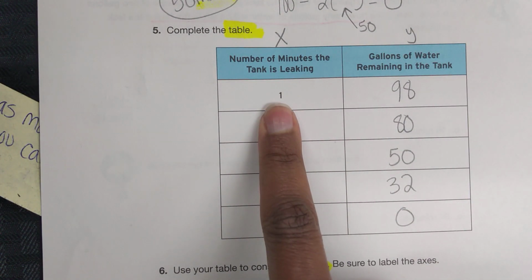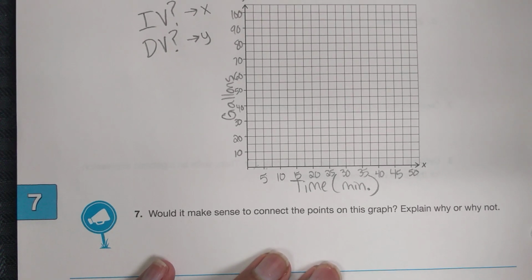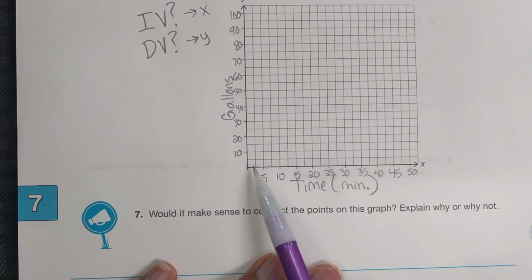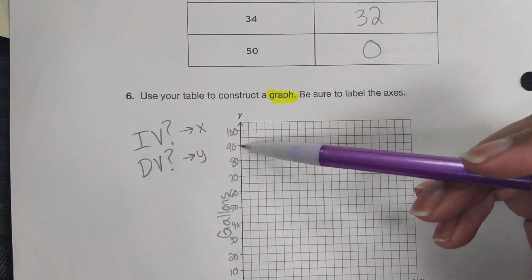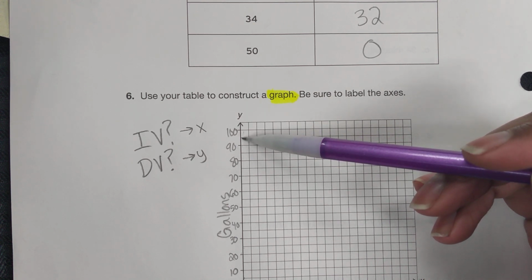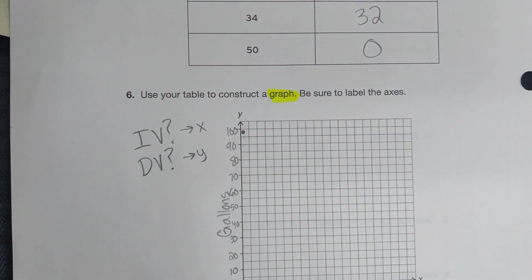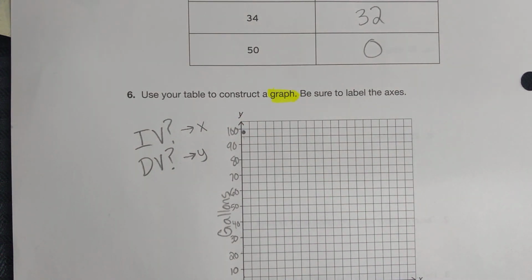When x is 1, y is 98. Look at how that would be on a graph. When x is 1, well, this is 5, and this is 2.5. So 1 would be way over here somewhere. Y is all the way up here at almost 100. Bigger than 90, bigger than 95, 98. You should put a dot right there. Please finish the graph with the other values from the table.